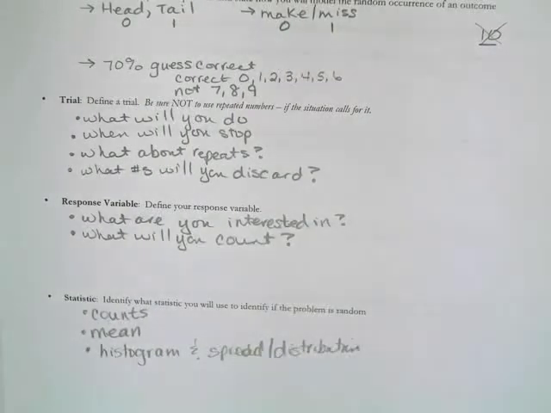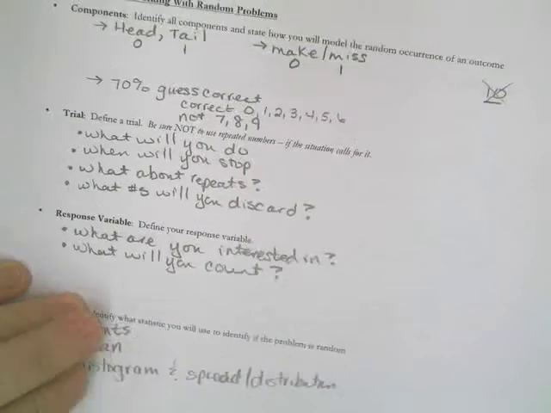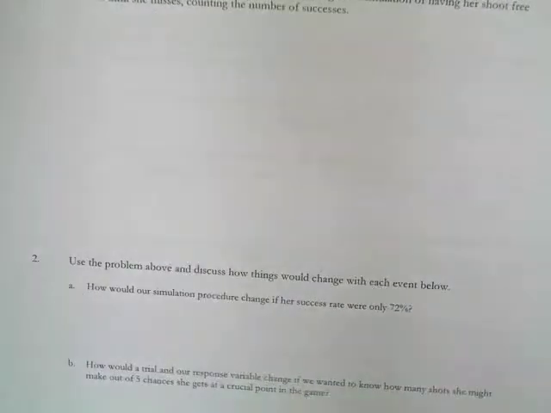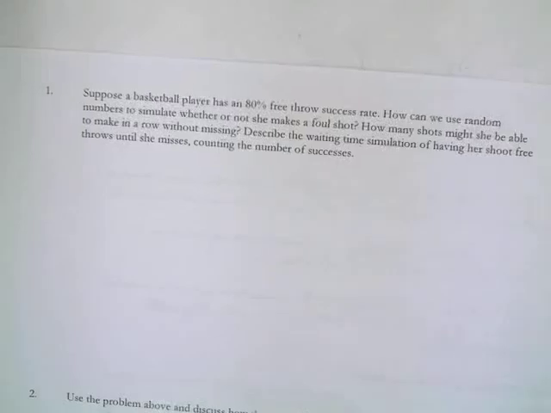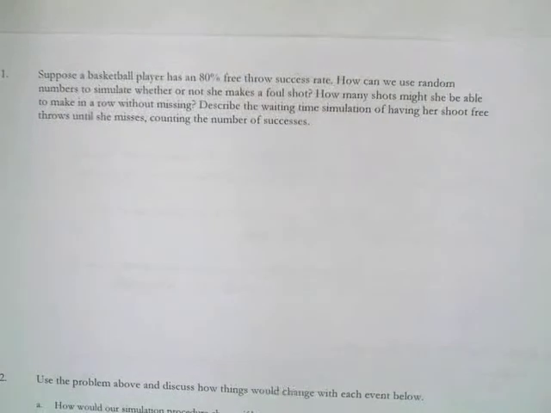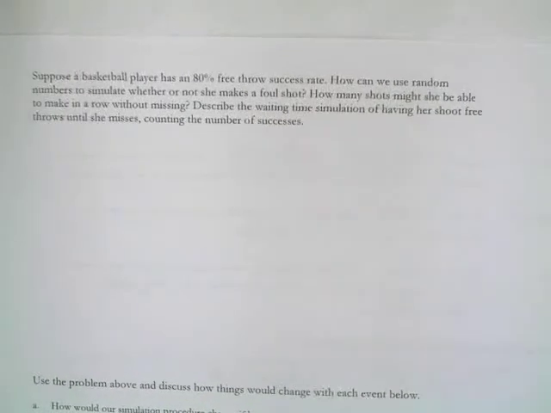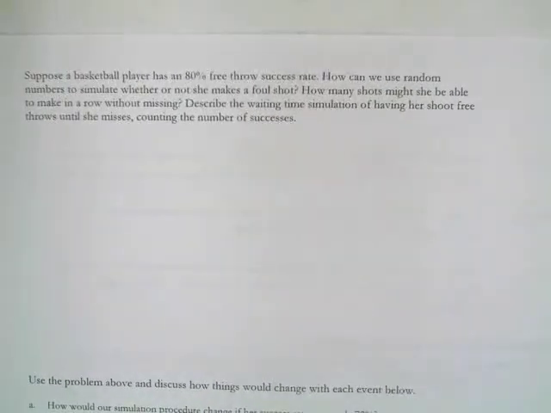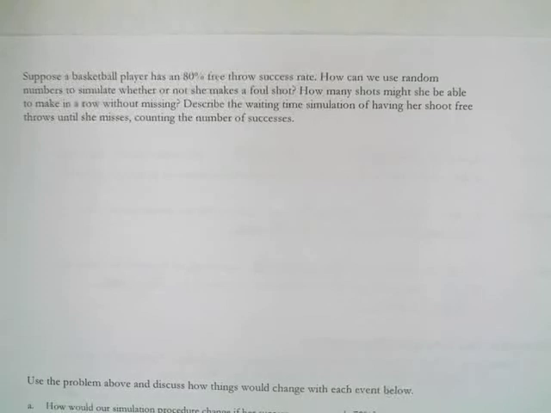Okay? All right, so let's go ahead and actually do one so it kind of makes sense. Okay, so a basketball player has an 80% free throw success rate. And make sure if you need to pause, you could just ask somebody to pause or pause it yourself. Suppose a basketball player has an 80% free throw success rate. How can you use random numbers to simulate whether or not she makes a foul shot? How many shots might she be able to make in a row without missing? Describe the waiting time simulation of her to shoot free throws until she misses, counting the number of successes.